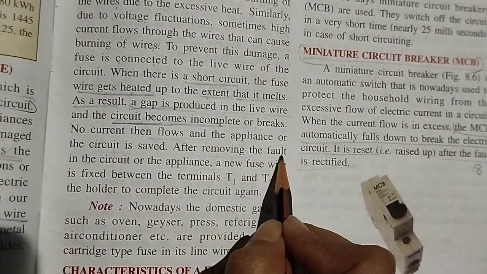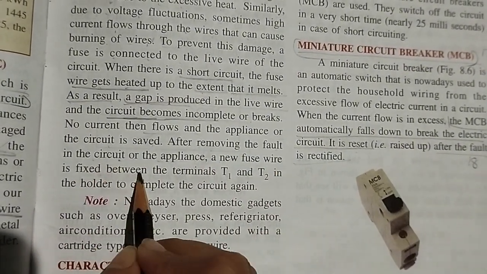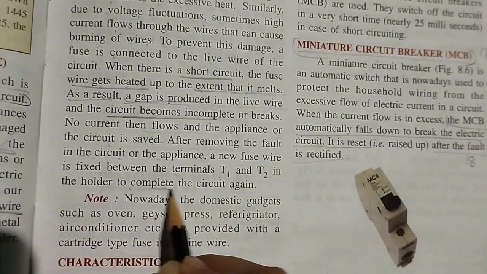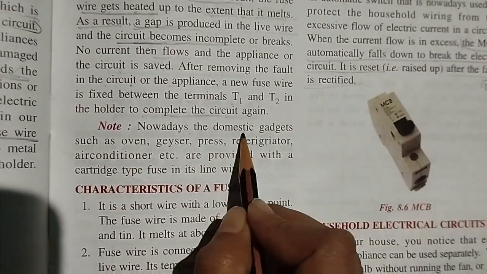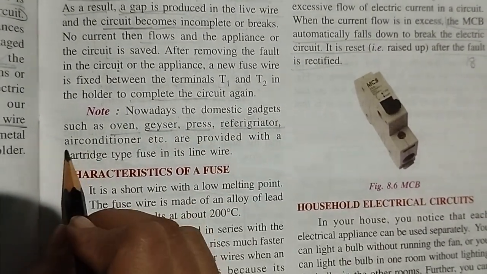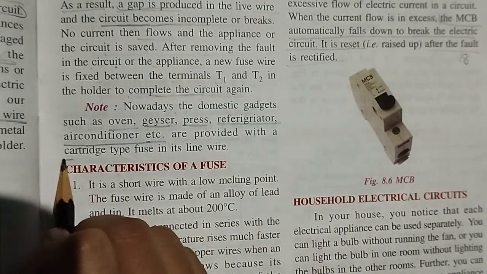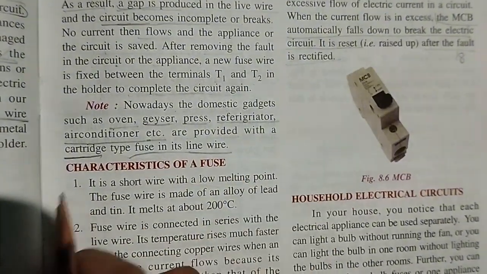After removing the fault in the circuit or appliance, a new fuse wire is fixed between terminal 1 and terminal 2 in the holder to complete the circuit again. Note: nowadays the domestic gadgets such as oven, geyser, press, refrigerator, air conditioner, etc. are provided with a cartridge type of fuse in the line wire.